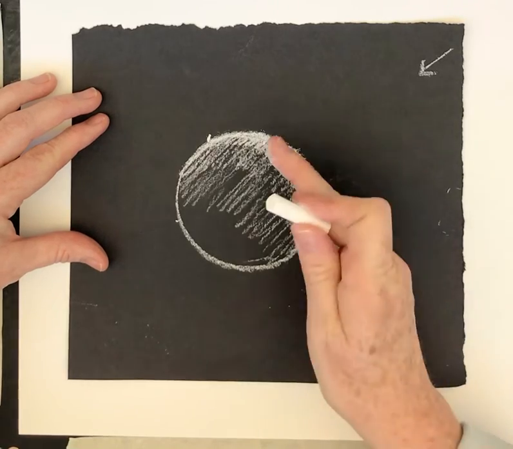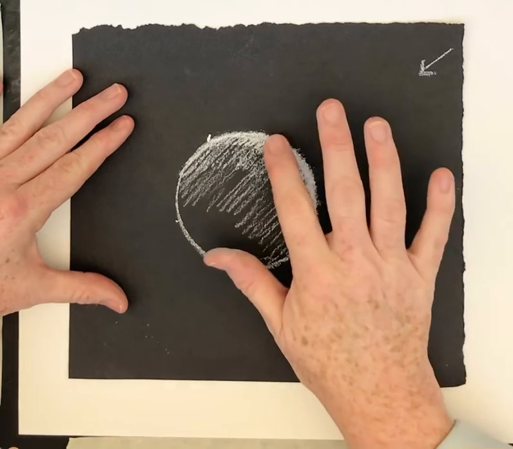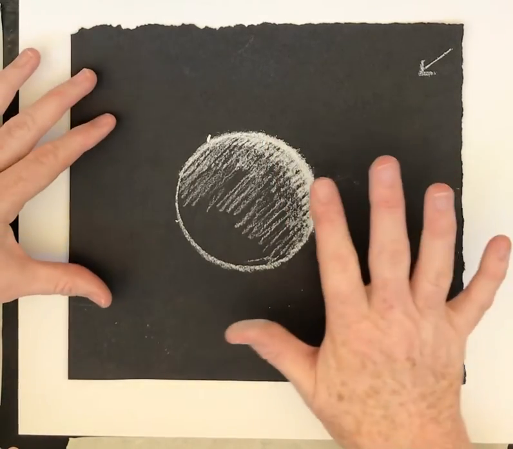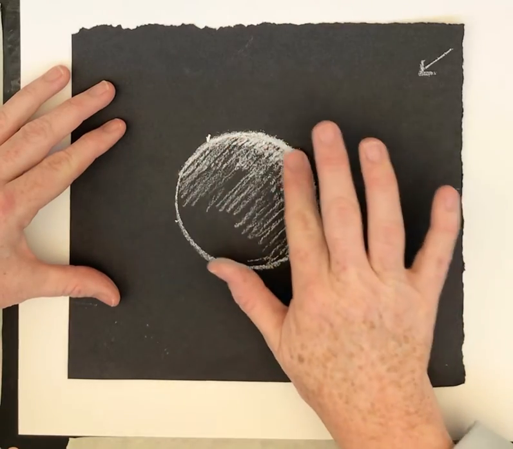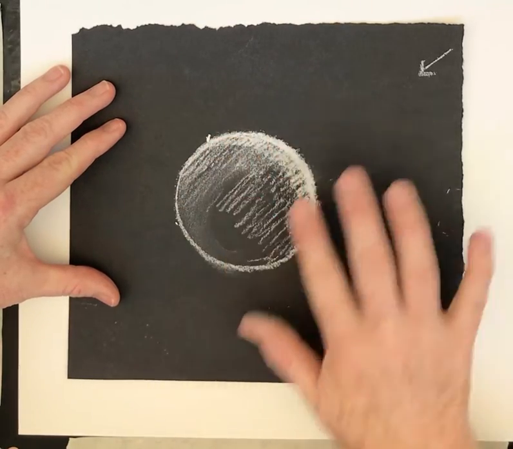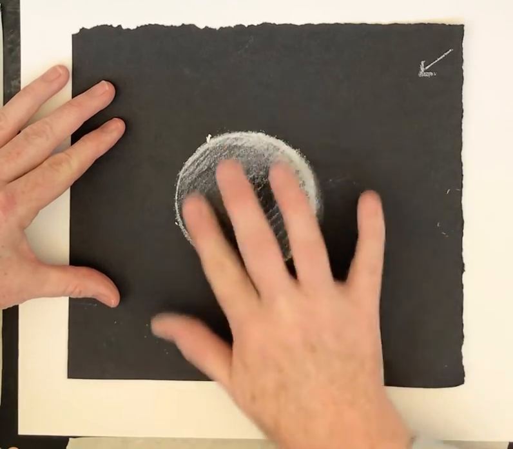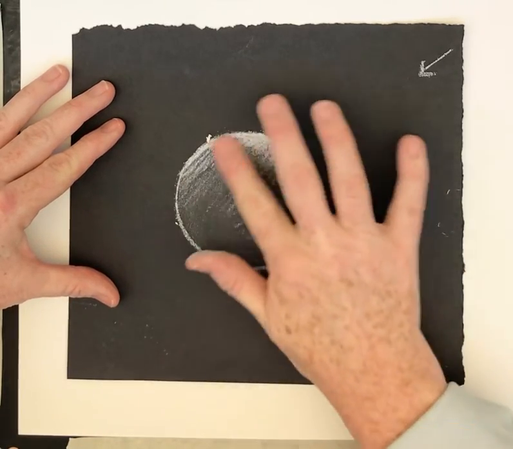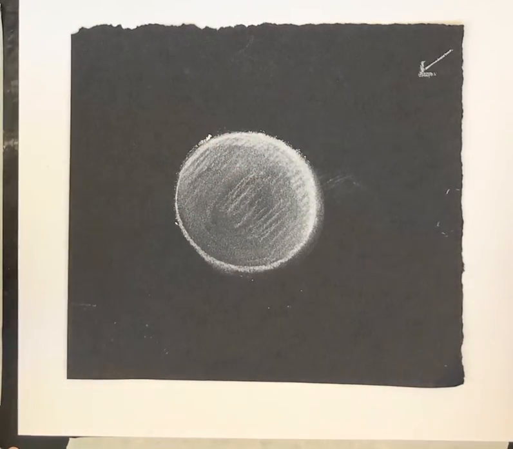Okay, so once I have a fair amount of chalk on this, I can actually blend this a little bit. And when I blend this, I kind of want to pretend that the sphere is round. And so I'm going to blend this kind of in a roundish motion, just like this. And what happens is your sphere starts to look pretty 3D.